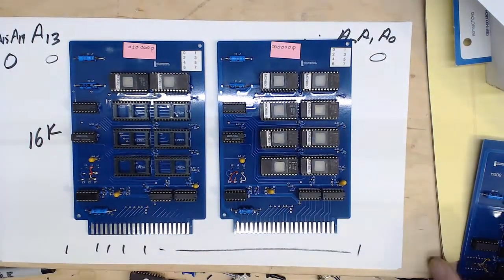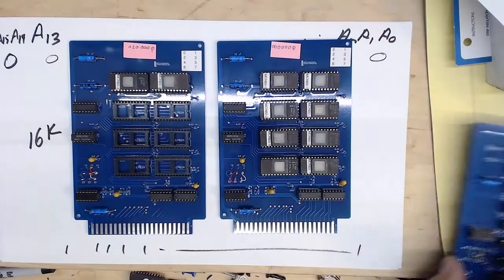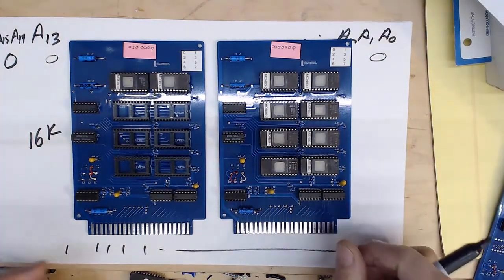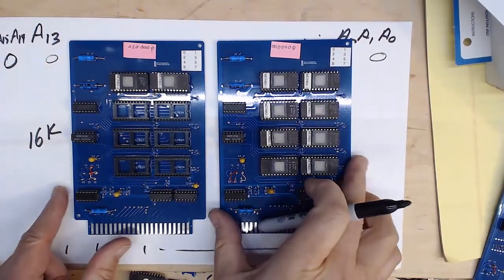And of course, it's important that we understand how our memory is mapped, because when we're writing our program, we're going to reference all sorts of things. We're going to reference where our RAM is. We're going to reference where our program is in ROM. And so we kind of need to know where that is.